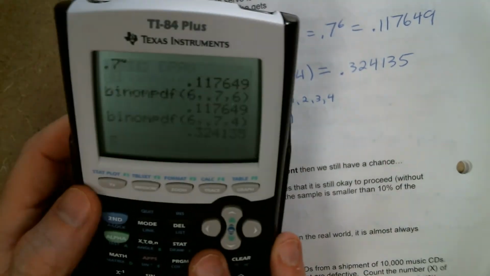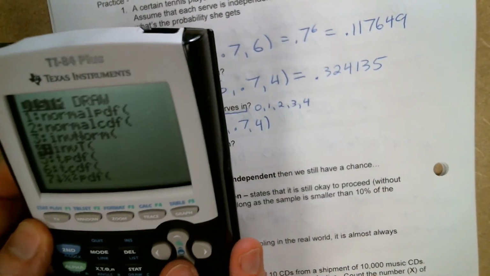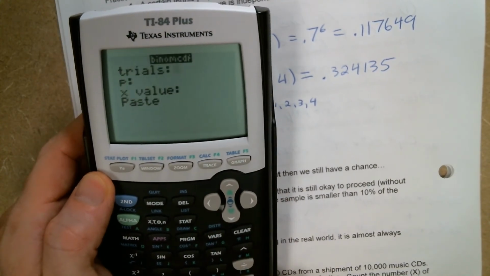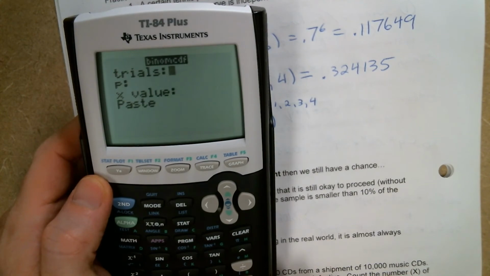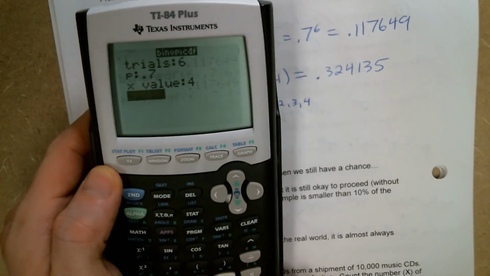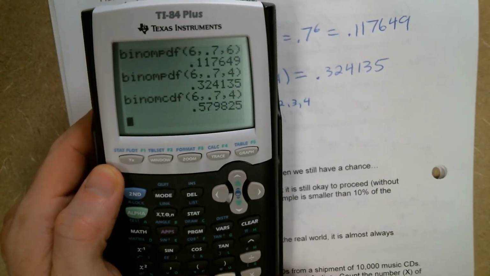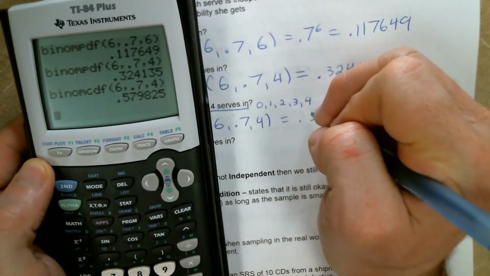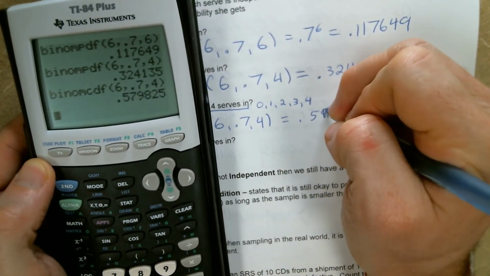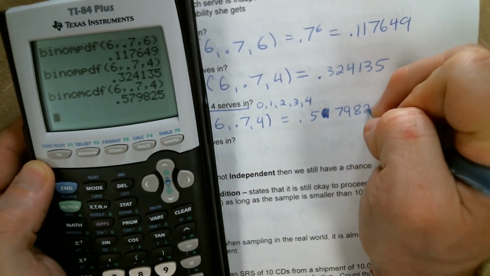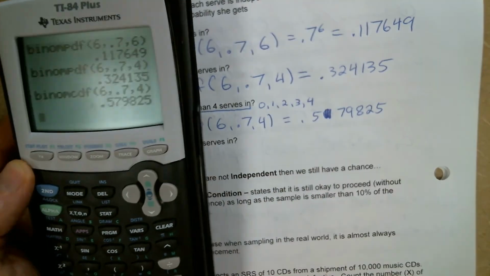And it just does it for us automatically instead of us having to type in all 5 of those separately. So 6, 0.7 and then no more than 4. So we get 0.579825.